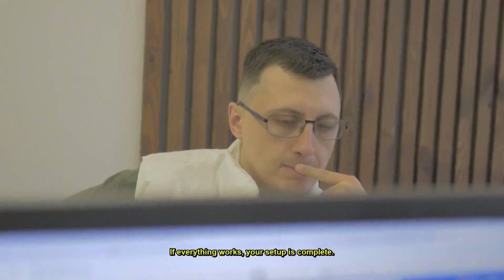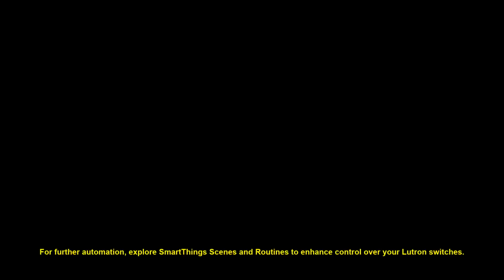If everything works, your setup is complete. For further automation, explore SmartThings scenes and routines to enhance control over your Lutron switches. Now, you're ready to use SmartThings to manage your Lutron home lighting effortlessly.